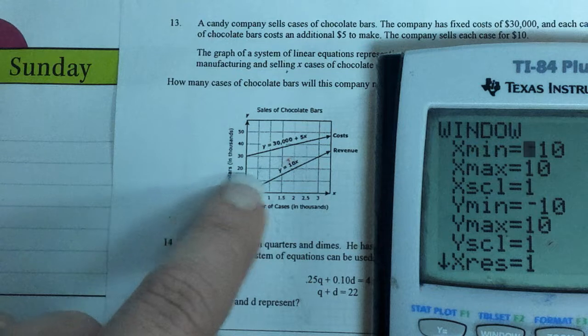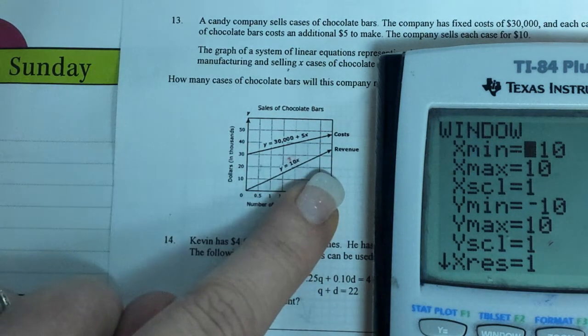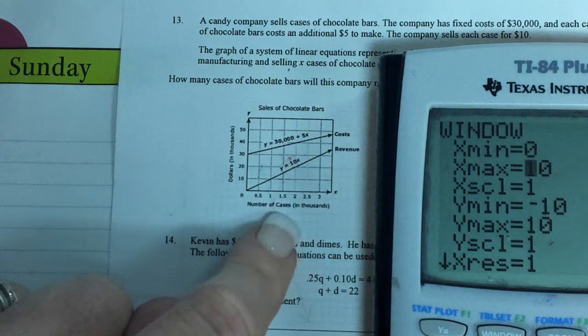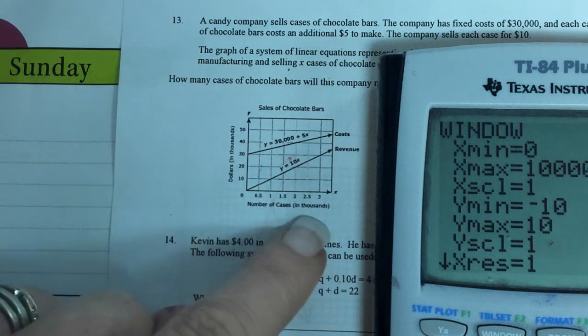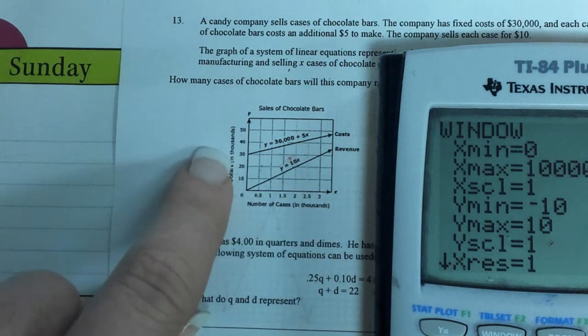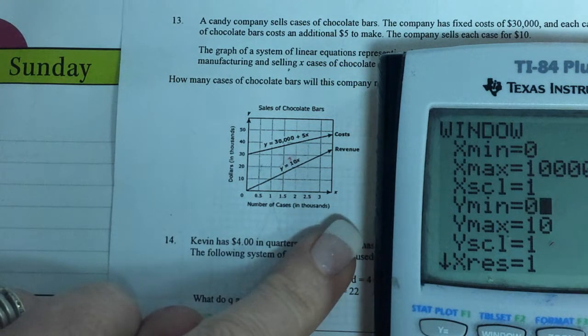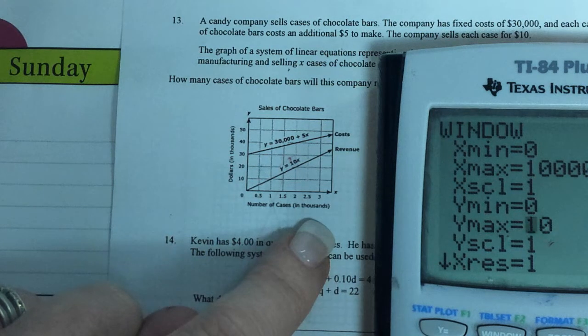But also from here I can see that it's only needing all the positive values. So as far as my x minimum, I'm just going to put 0. And then for my maximum, I'm going to go ahead and do like 10,000, since it's telling us down here that everything is in thousands, and even over here for the y values. So again, for the y minimum, since I don't need any negative values, I'm going to say 0. And then for my maximum, I'm going to do 100,000.